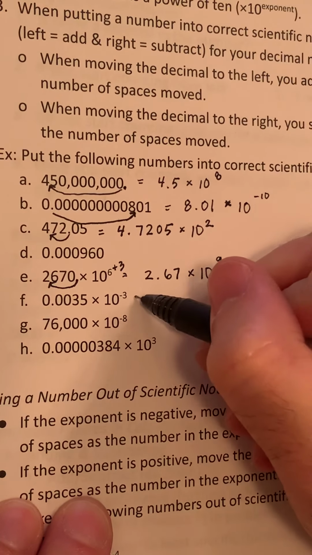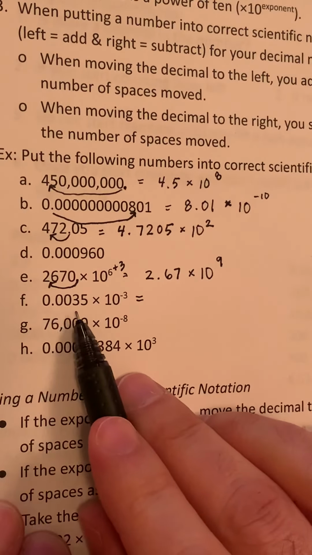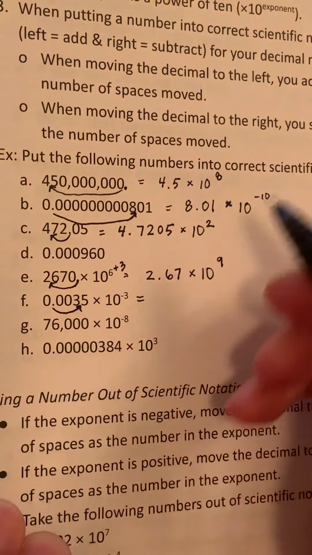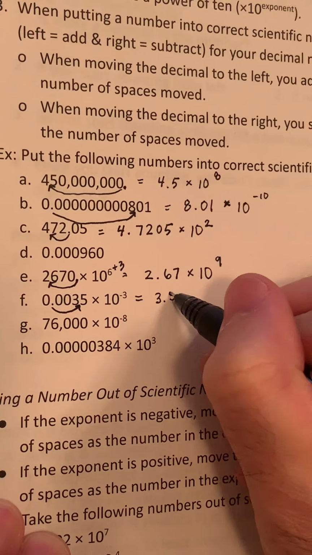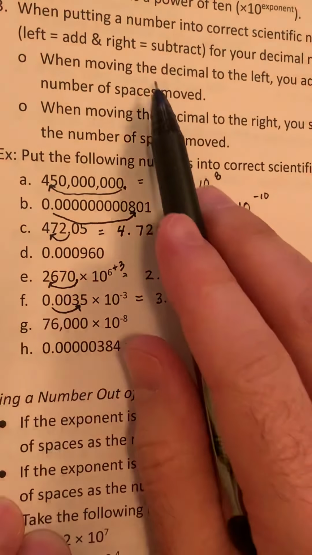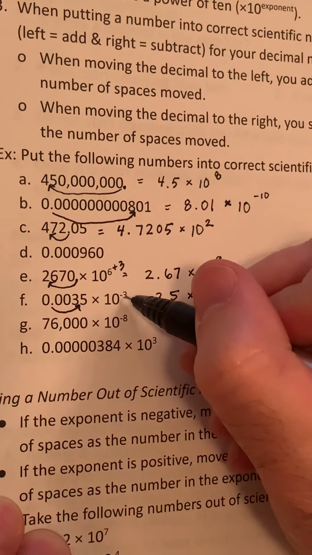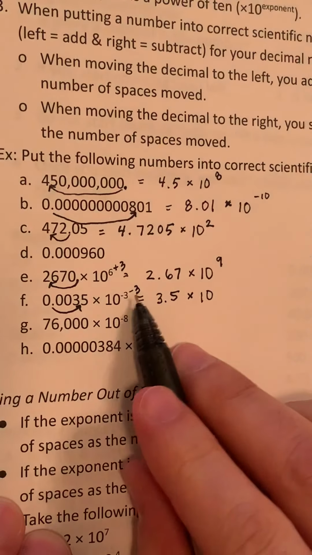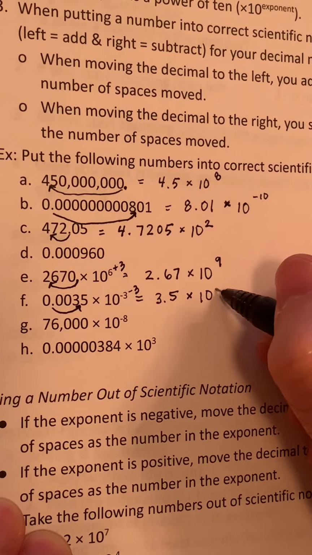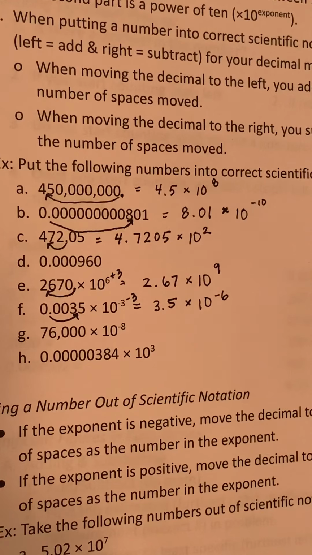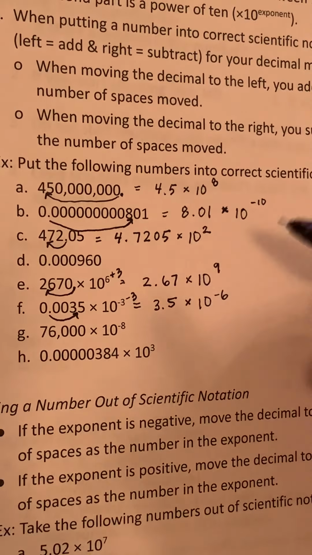Okay, let's do one more of those. 0.0035. We're going to move the decimal between the 3 and the 5. Then do the times 10 part. Now we moved it right 3, so right we subtract. So there's a negative 3 exponent here, minus 3. So remember, -3 minus 3 is actually going to be -6. So 3.5 times 10 to the -6. Okay? In the finished notes that I put up, I'll have the other ones figured out too. So if you want to finish those, you can double check them.